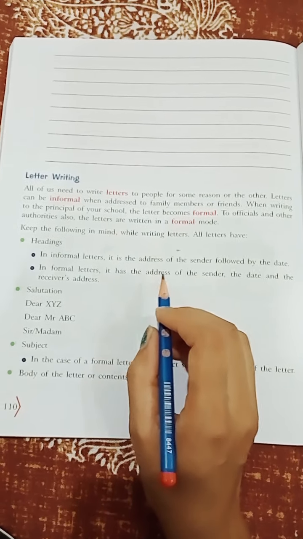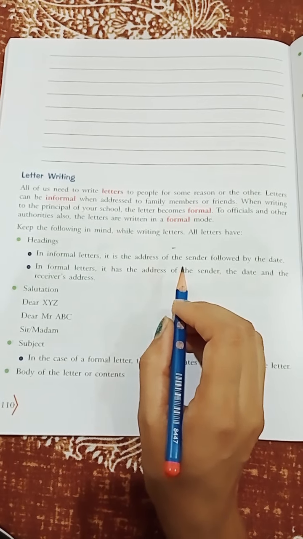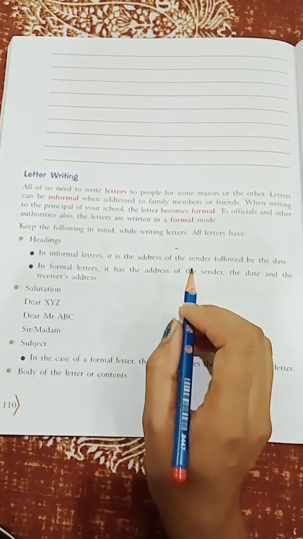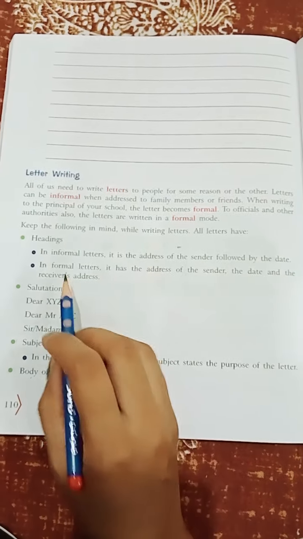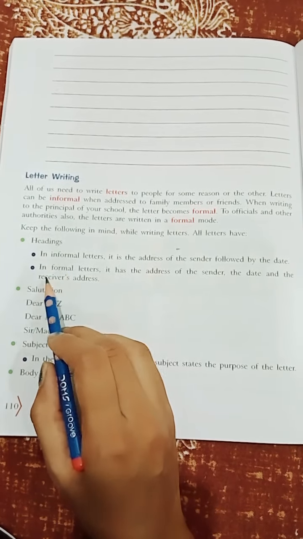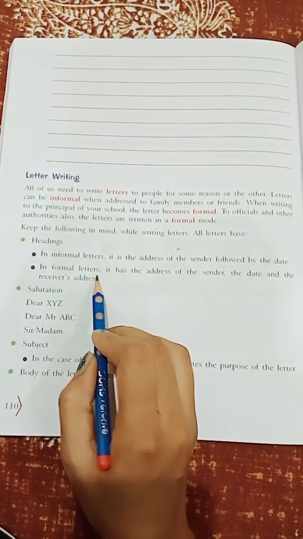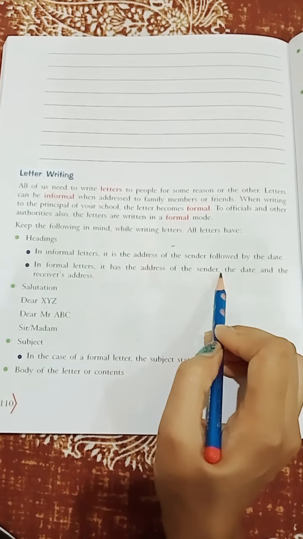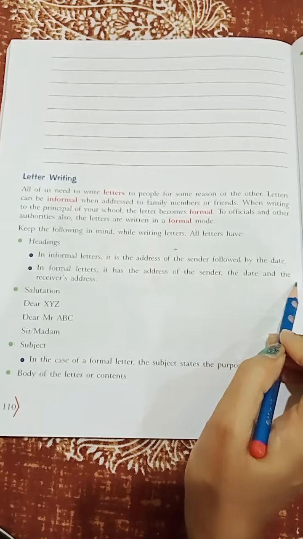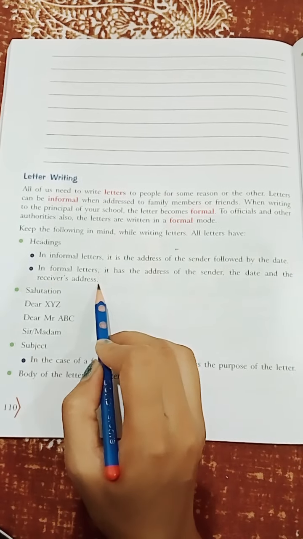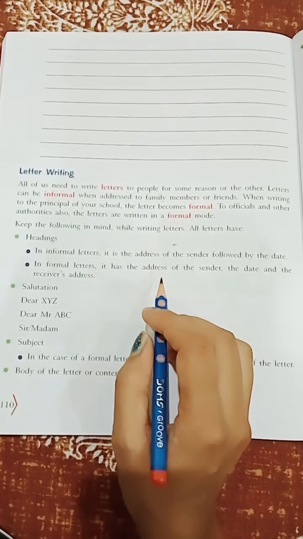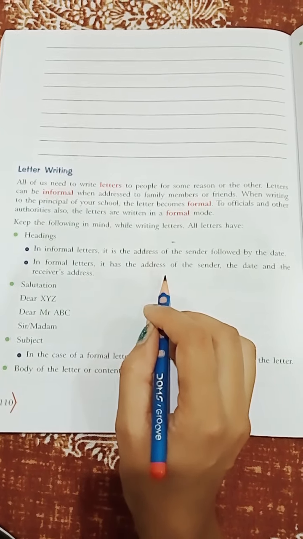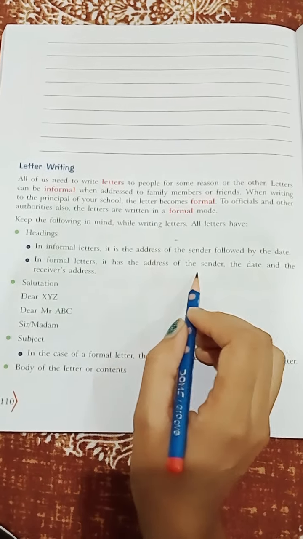First of all, the sender's address will be written, followed by the date. On the other hand, in formal letters, it has the address of the sender, the date, and the receiver's address. Here, we will start a letter with the address of the sender.